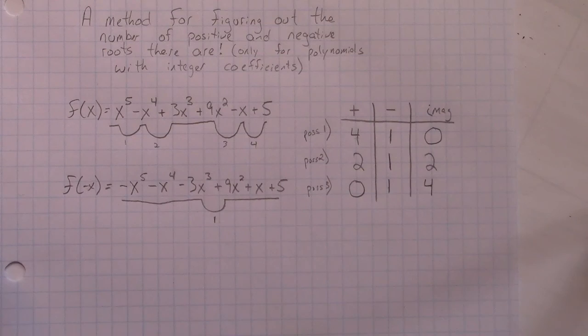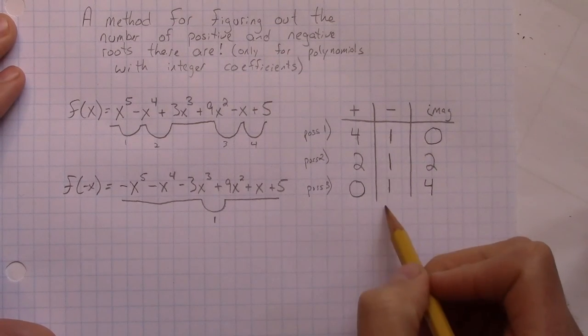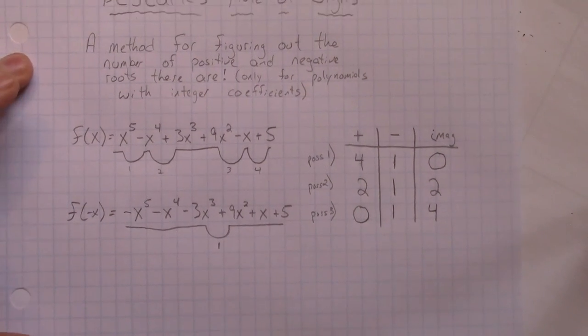I have no idea. But if I am guessing, I'm going to choose a negative number if I have a list. And that's exactly what we're going to do next.